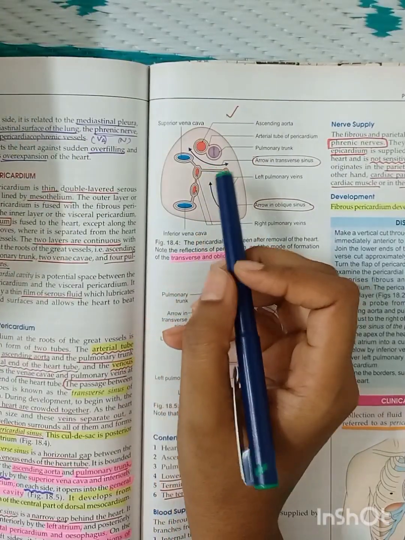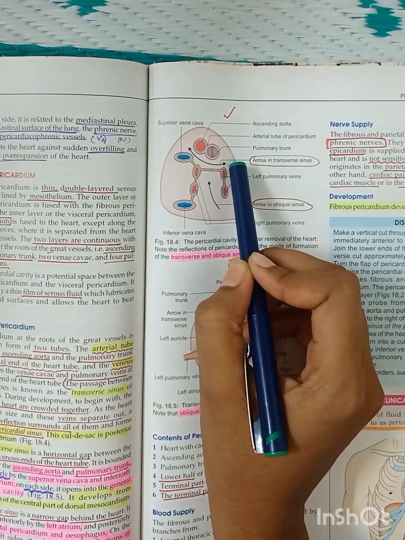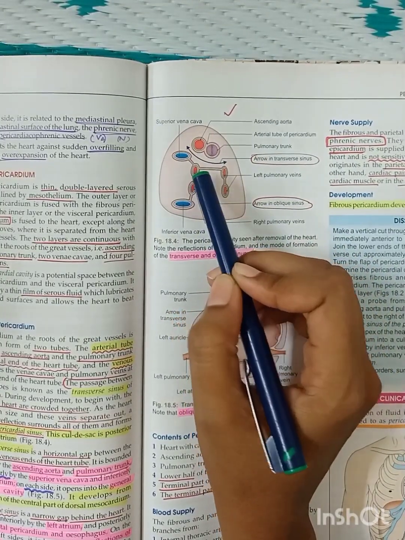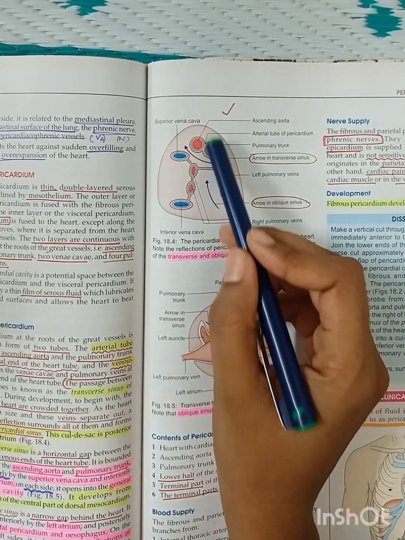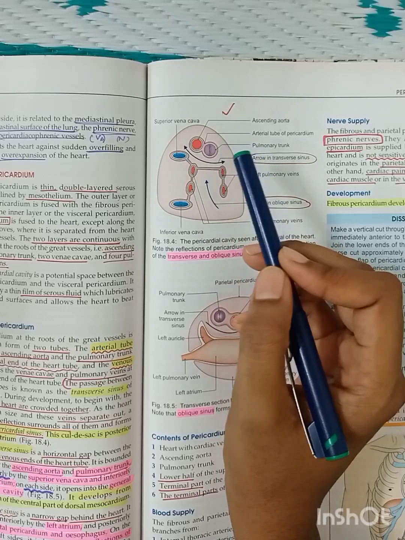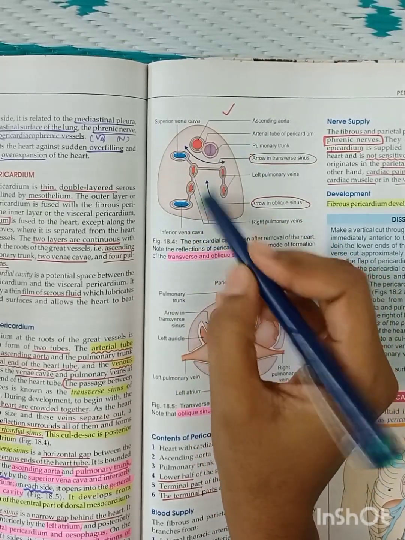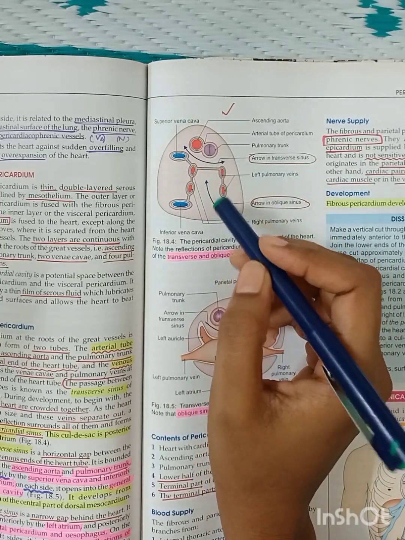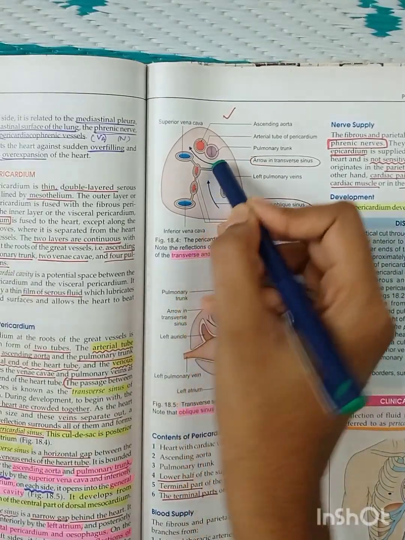One more time. This is the transverse sinus, a horizontal gap between the arterial and the venous tubes. Let us see the boundaries. It is bounded anteriorly by the ascending aorta and the pulmonary trunk, posteriorly by the superior vena cava, inferiorly by the left atrium, which is somewhere like here, and on each side it opens into the general pericardial cavity. These are the boundaries of the transverse sinus.